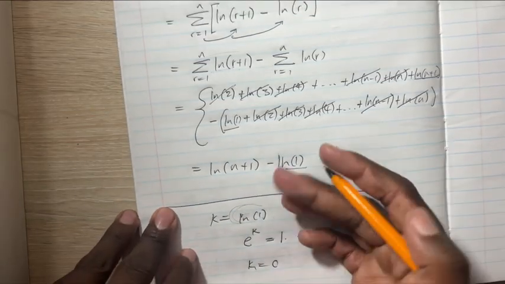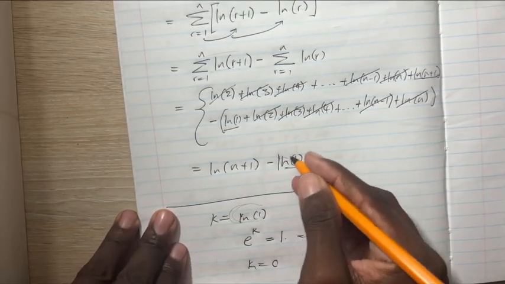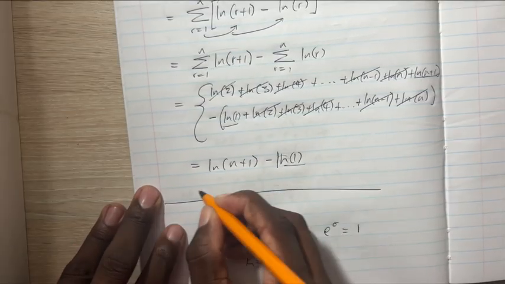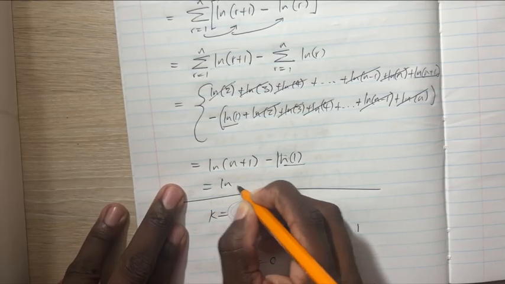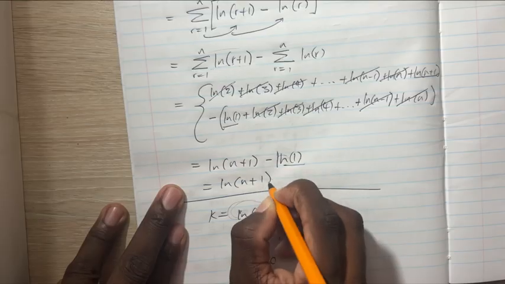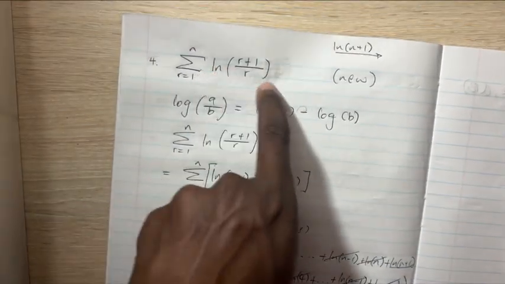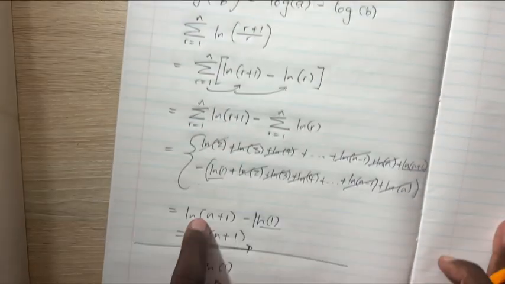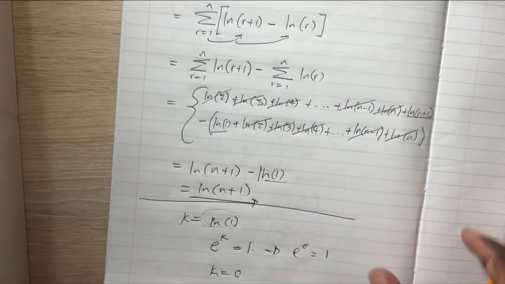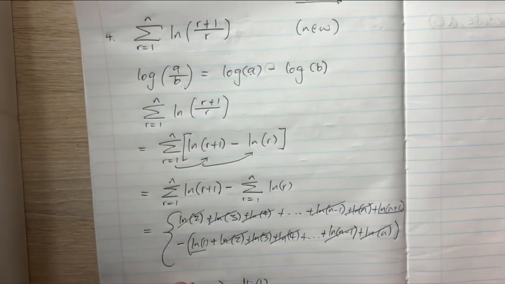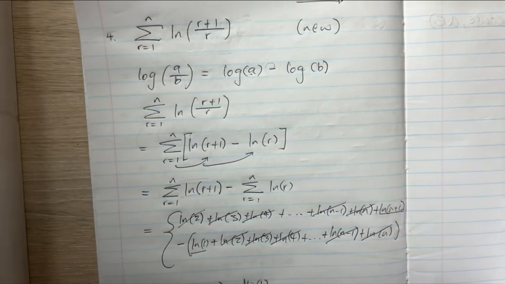Whatever logarithmic base you have, log of 1 is equal to 0. So our answer is ln (n plus 1). That means this whole thing is the same as ln (n plus 1). Okay, let's go to another one.